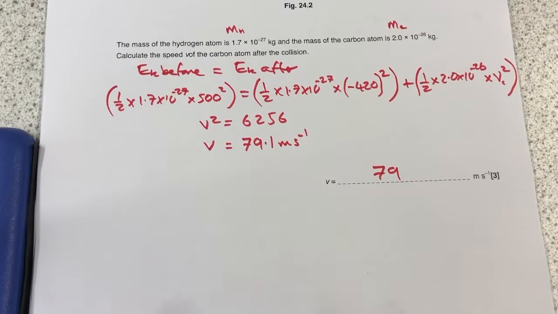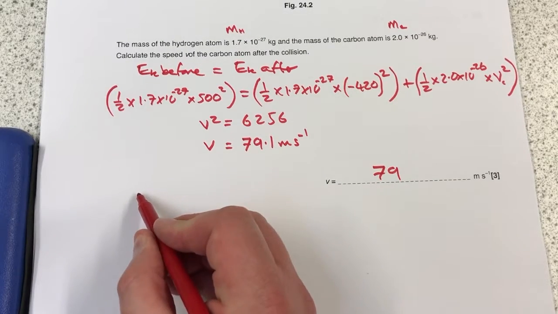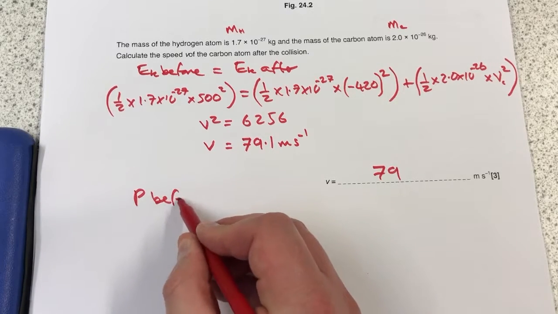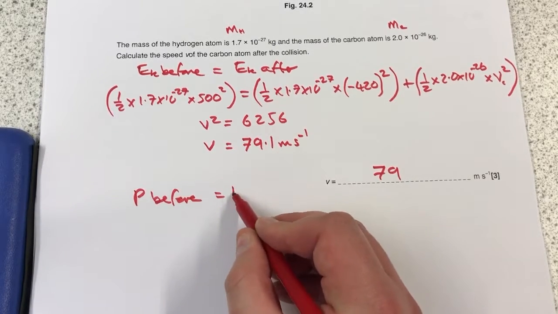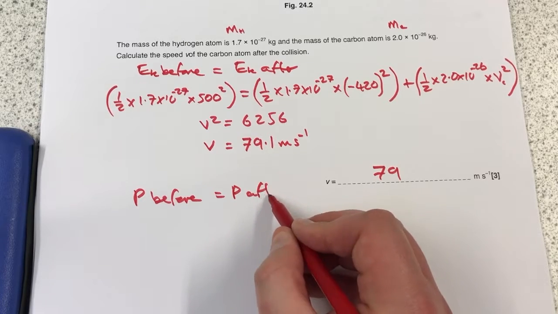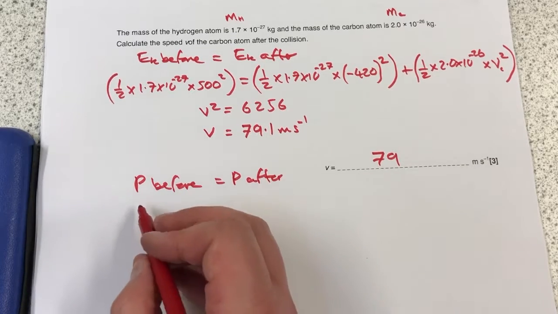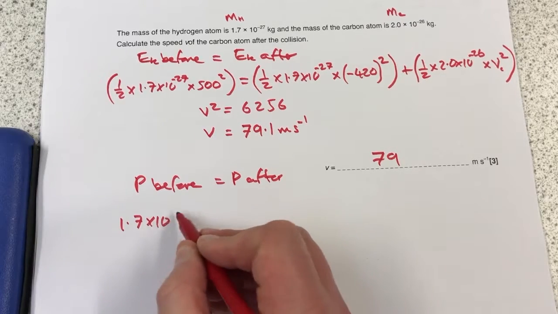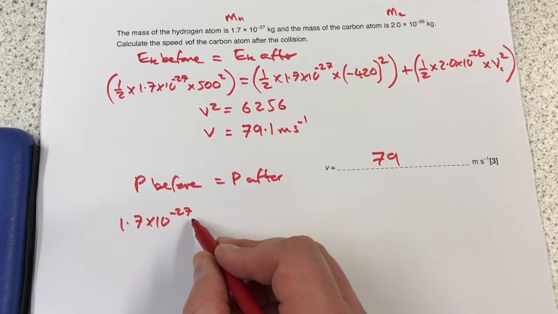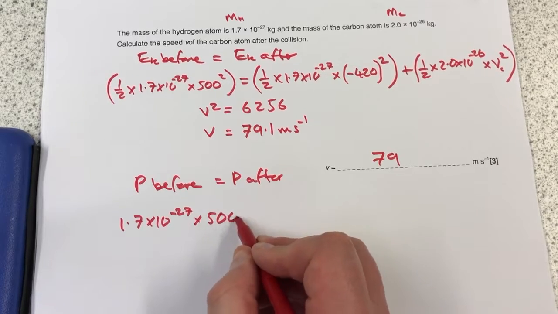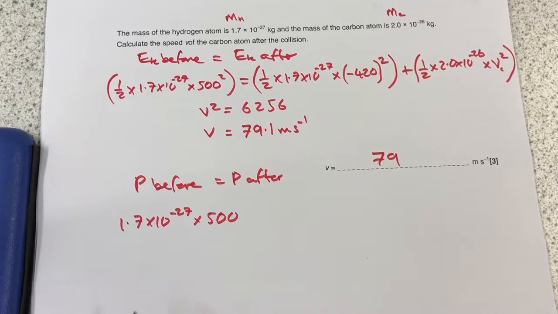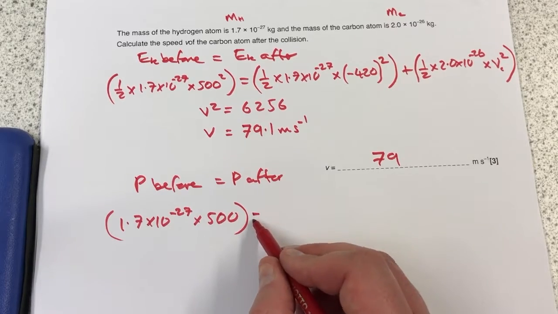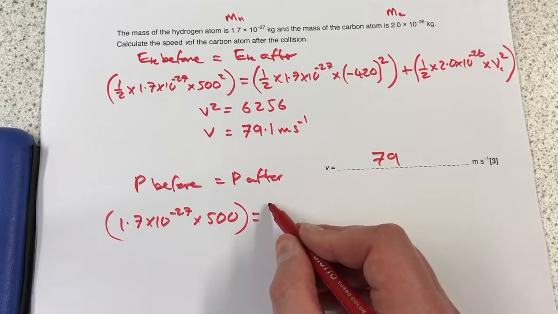If we were to do conservation of momentum, then momentum p before equals momentum p after. The momentum before is going to be 1.7 times 10 to the minus 27 times 500. That's the total momentum before, equals the total momentum afterwards.